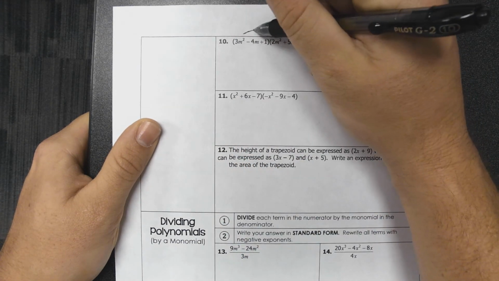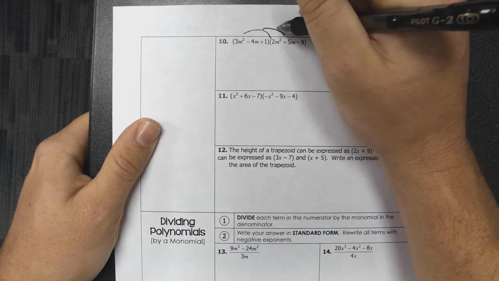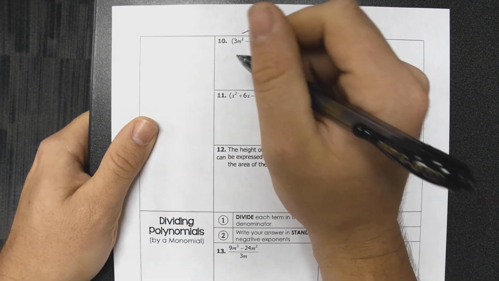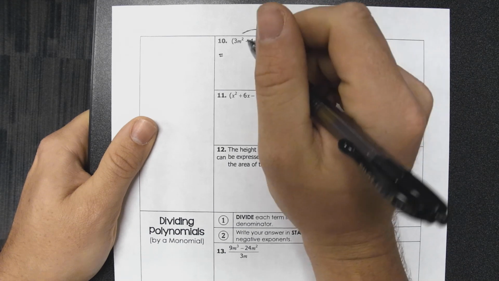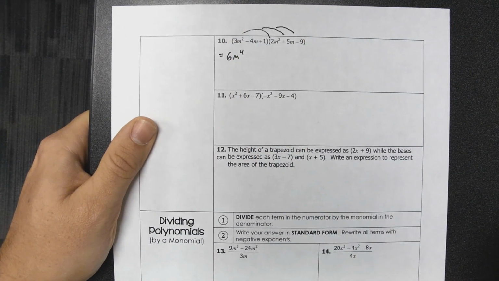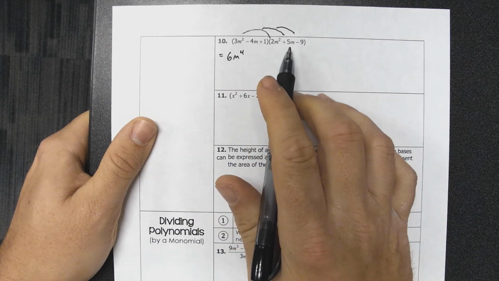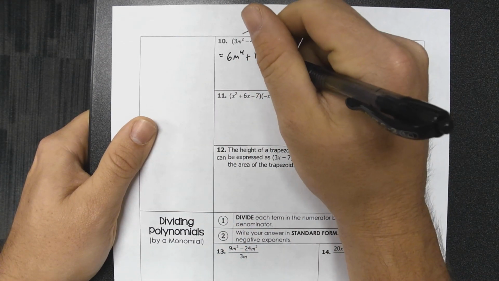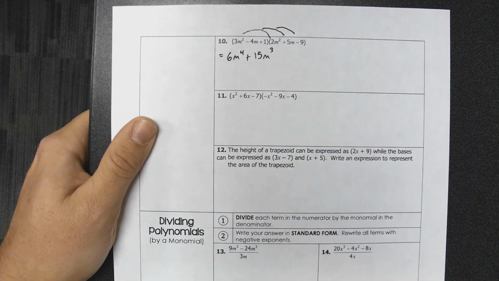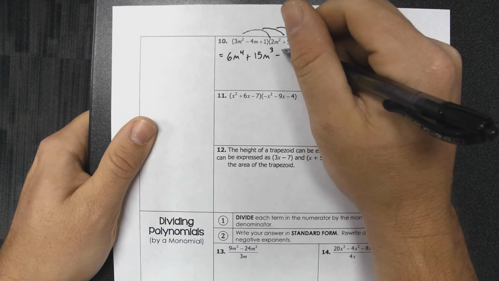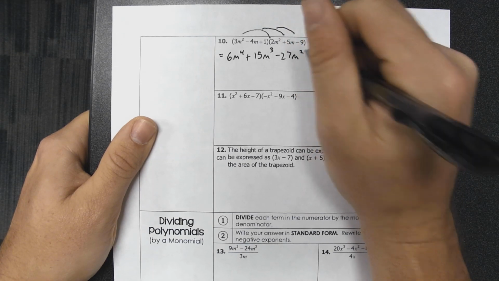So I need to distribute the 3m squared to everything. So I got 3m squared times 2m squared. 3 times 2 is 6. m squared times m squared is m to the 4th. And then I got 3m squared times 5m. 3 times 5 is 15. m squared times m is m cubed. Then 3m squared times negative 9. 3 times negative 9 is minus 27m squared.